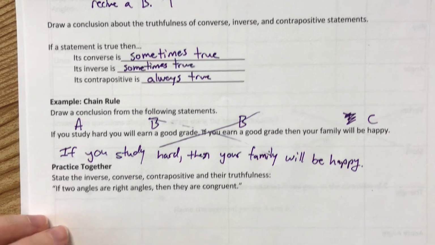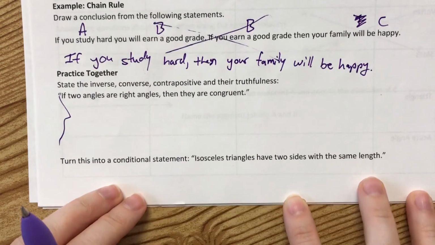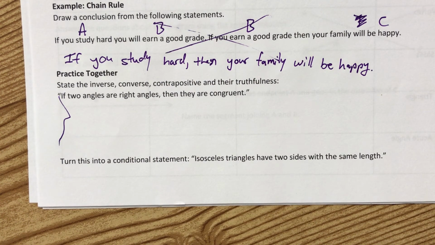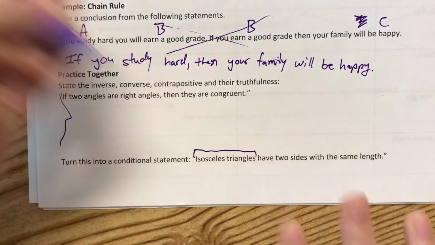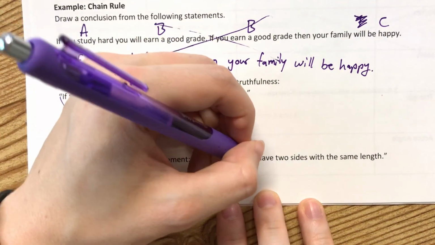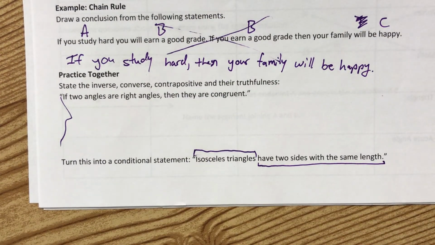All right, down here in these practice together, we're going to skip this one because it's just another inverse, converse, contrapositive. But down here I want to talk about this. Turn this into a conditional statement. Isosceles triangles have two sides with the same length. We need to turn that into an if-then statement. We can do this a few different ways. We just want to think about the two parts here. Isosceles triangles have two sides with the same length. So this is a sentence that's talking about isosceles triangles, and it's saying something about them. It's saying they have two sides the same length. So what we need to do is give one of these an if and one of them a then, and we're going to need to make it into a grammatically correct sentence.